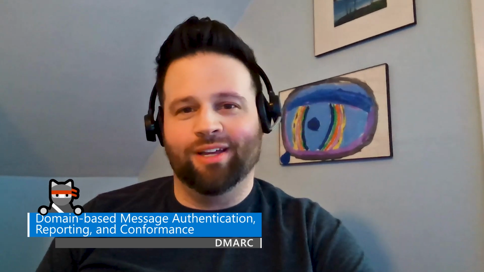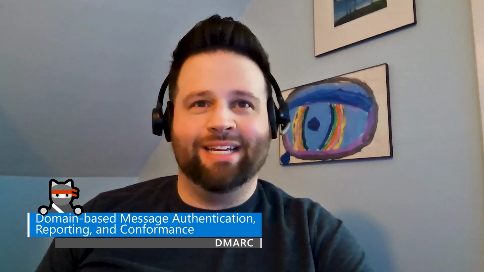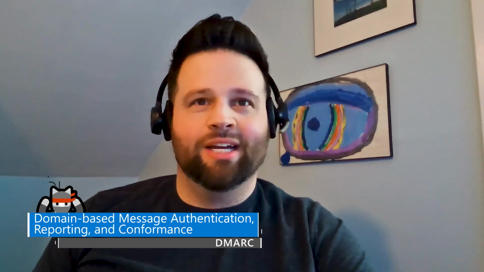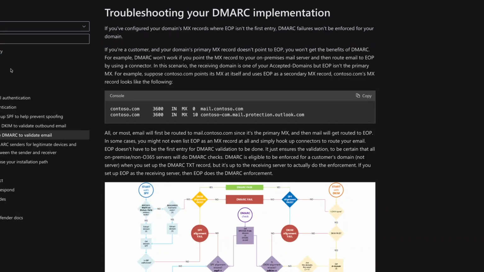Well, that leads me into the next email authentication standard, and that is DMARC, which is Domain-Based Message Authentication Reporting and Conformance. What this does is it tries to help tie together a sender to SPF details and to DKIM.